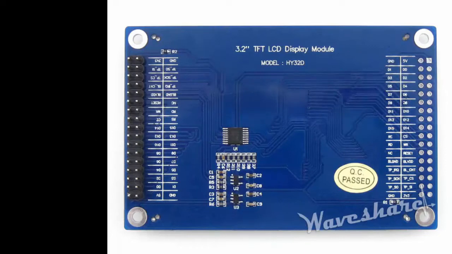On the sides it has a total of 34 pins on each side, and we can use any side of pins. Basically we will not be using all the 34 pins for connecting to the Discovery board. We will use 25 pins out of 34 pins. This is all about the physical details.